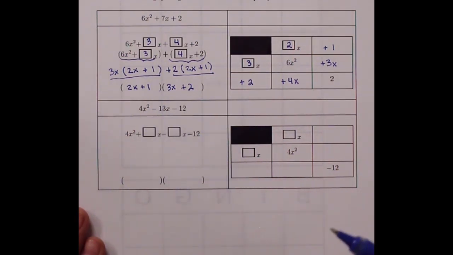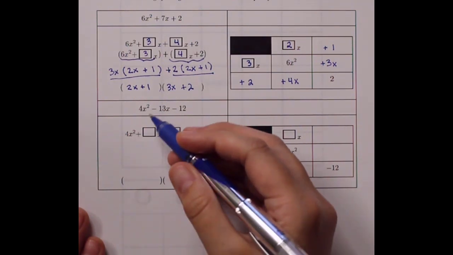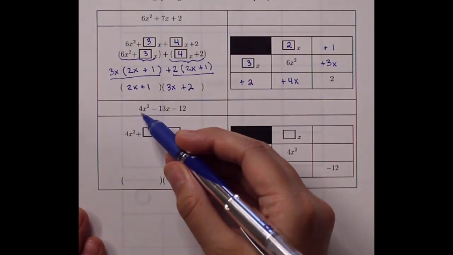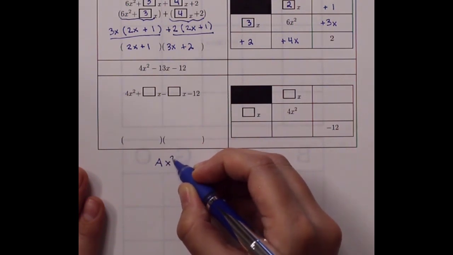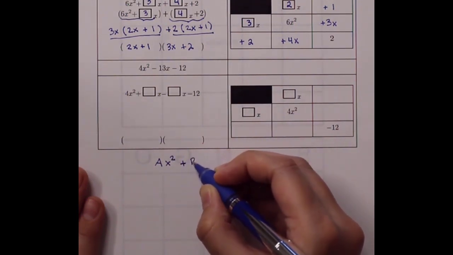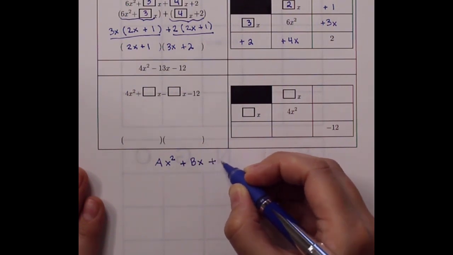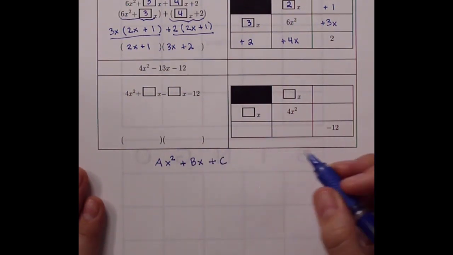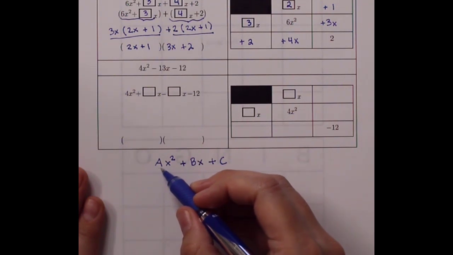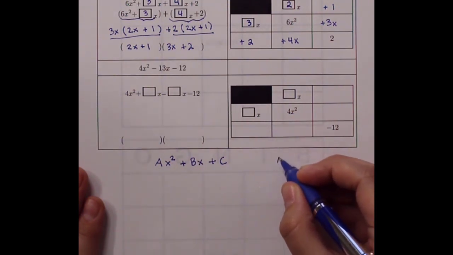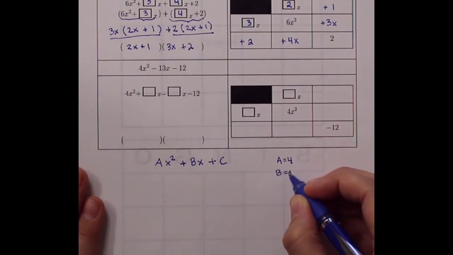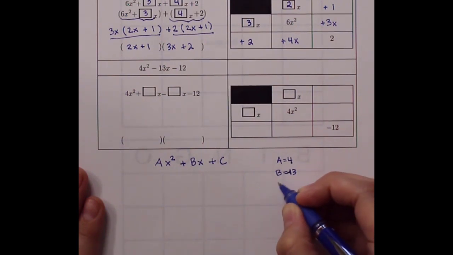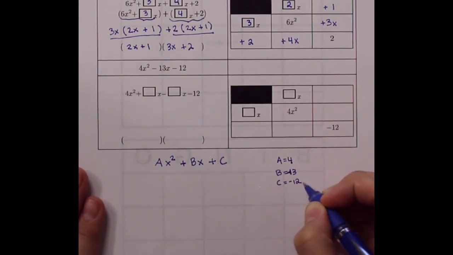Here's the trick. It's not really a trick, it's a tool. Let me say it like that. Here's the tool. This number in front of x squared, we tend to call that a. So in general, we say this is a times x squared. That's b in front of the x, and that's c in the back. And so a, in our case, is 4. B in this polynomial is negative 13. And c is negative 12.